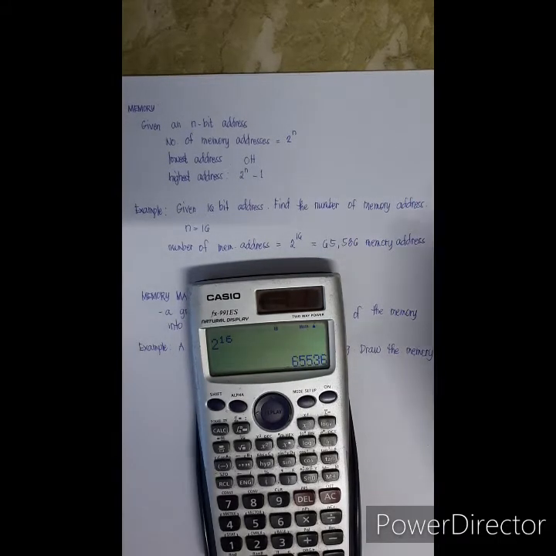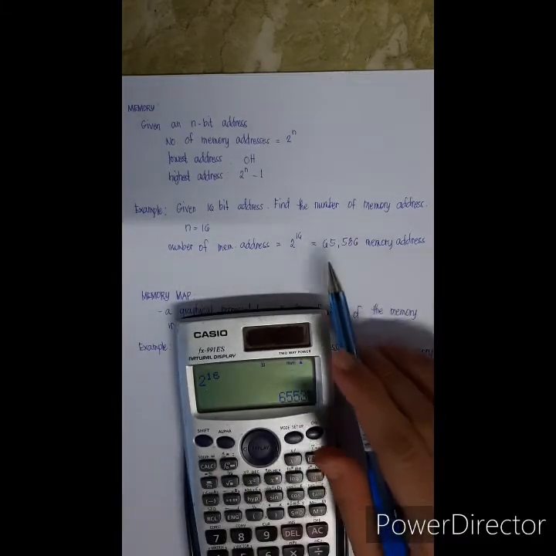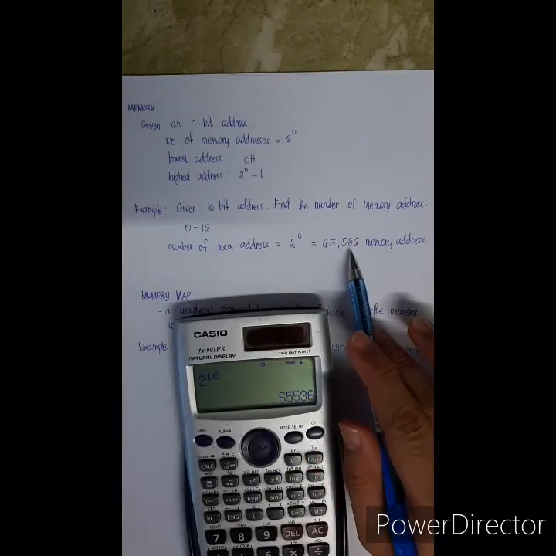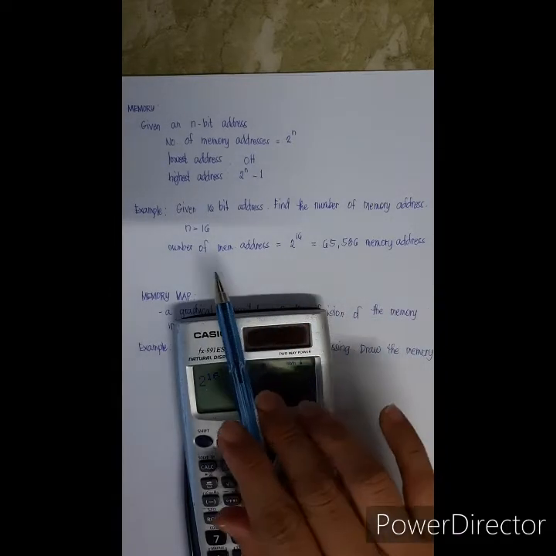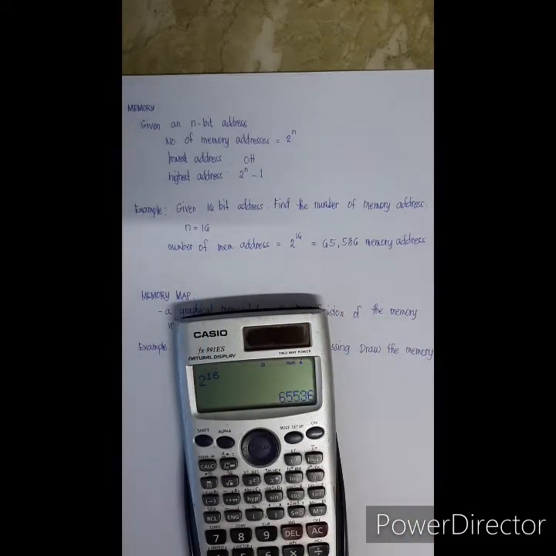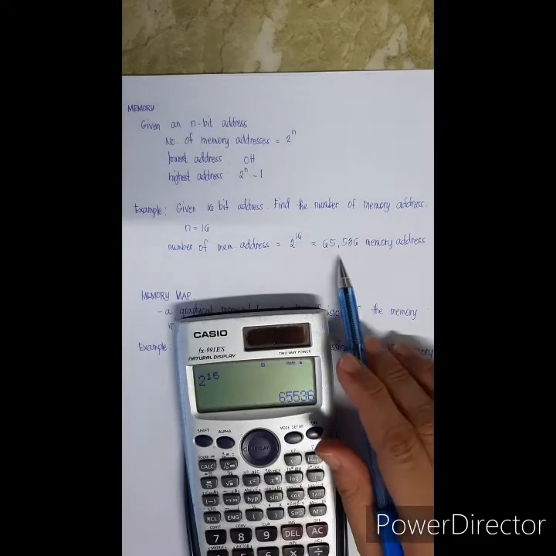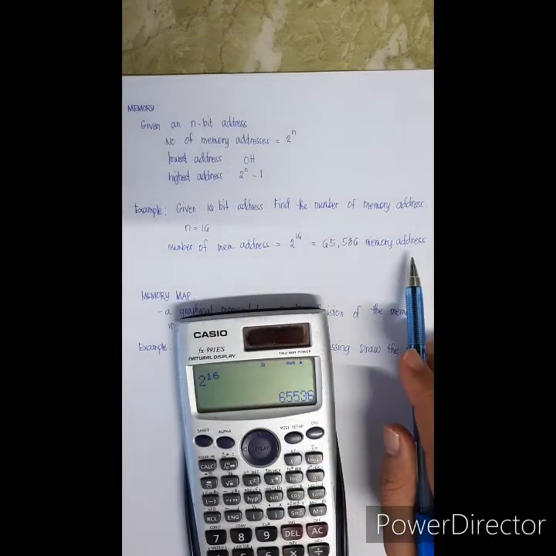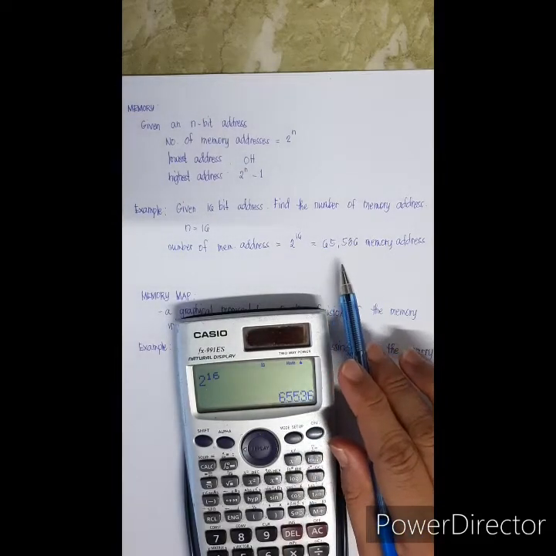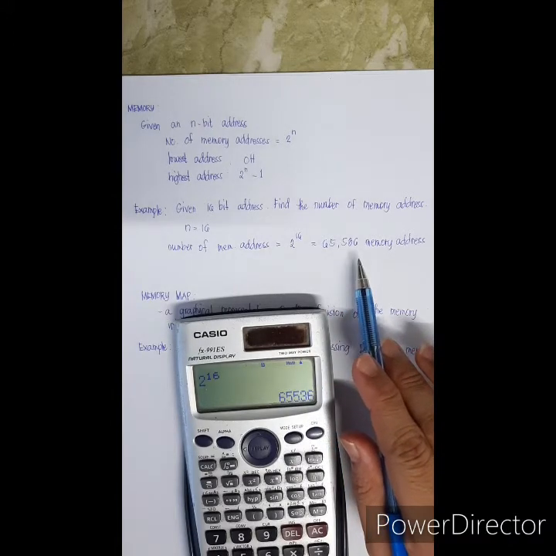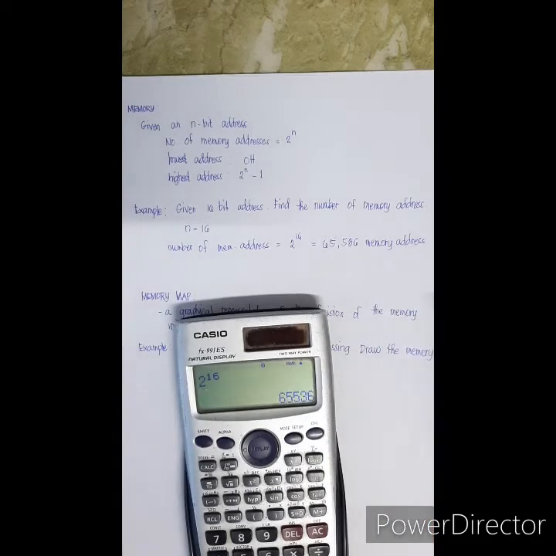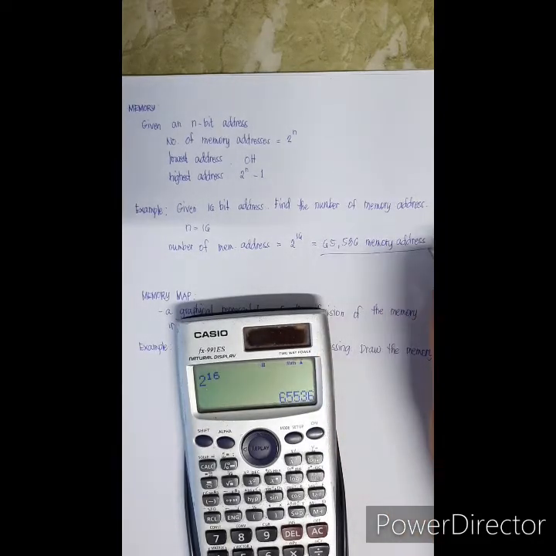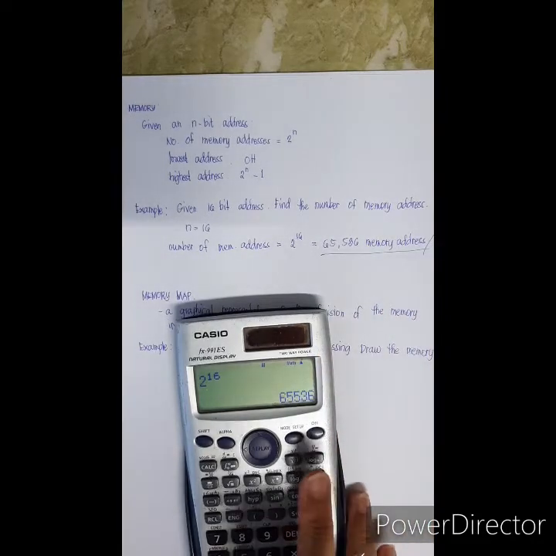So take note, there would be 65,536 memory addresses possible for a 16-bit addressing. And this is basically equivalent also to 65,536 memory cells. So, this is our answer.